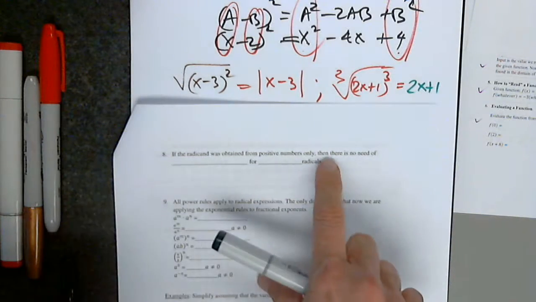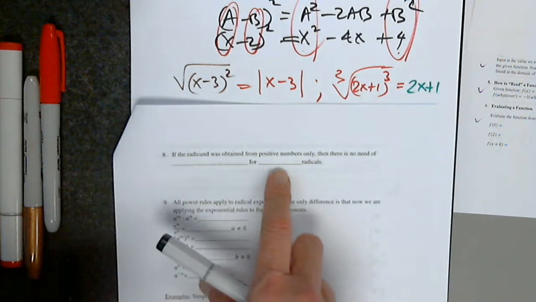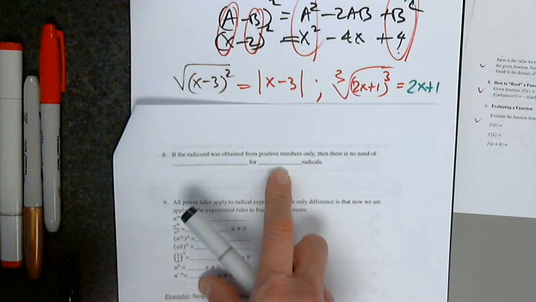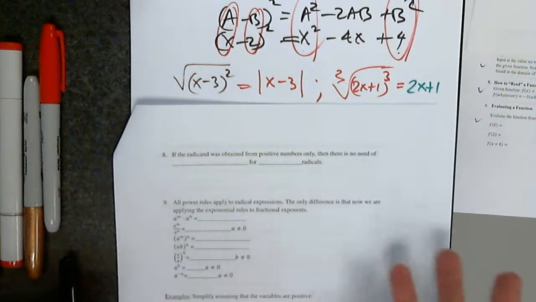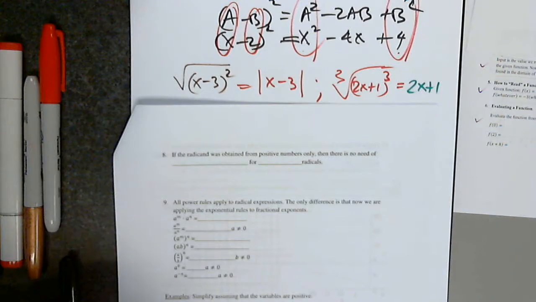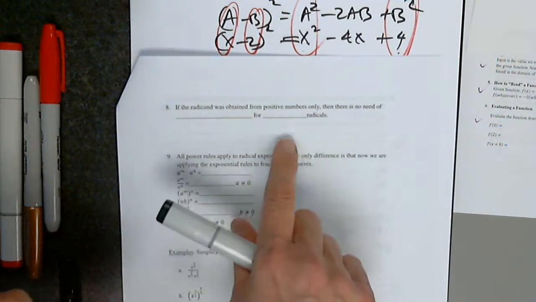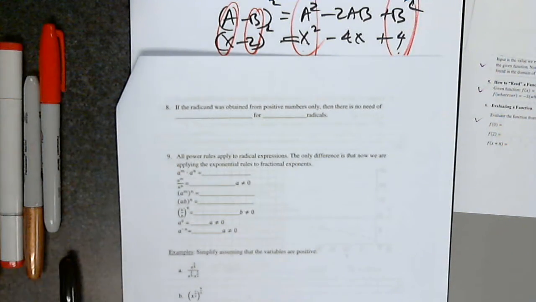Even. So there is no need of absolute value for radicals with even indices, or even indices radicals, whatever you want to write. So if we are told everything is positive or not, for odd indices, I never use absolute value. But I will not use absolute value, not even for even indices, if I'm told everything is positive, because it means I don't need it. It will be redundant. Okay, perfect.